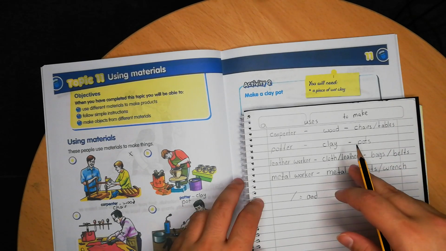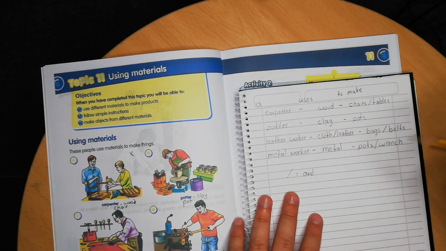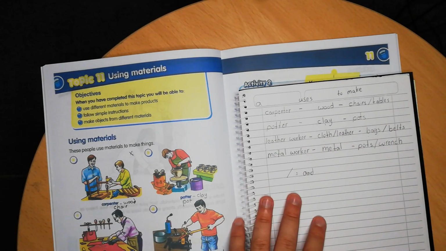I would recommend that you listen again and try to repeat the words if you didn't get the pronunciation correctly, until you get it correctly, and then you can move on.